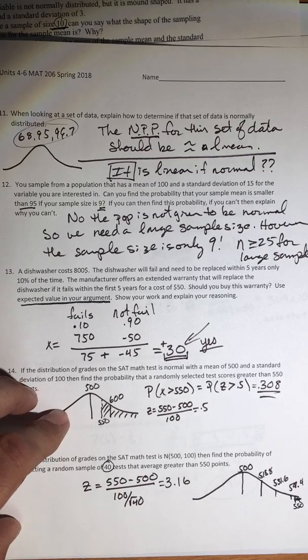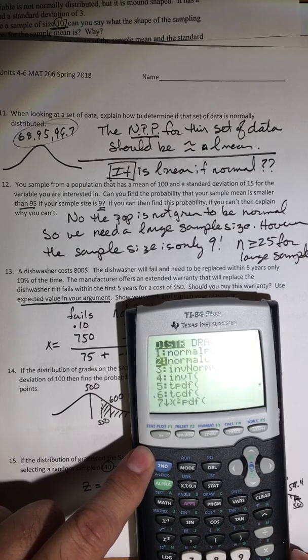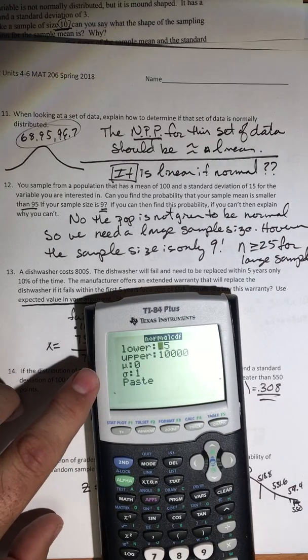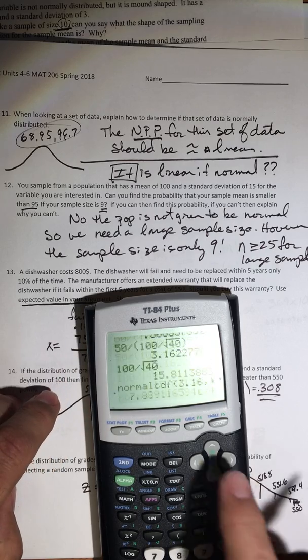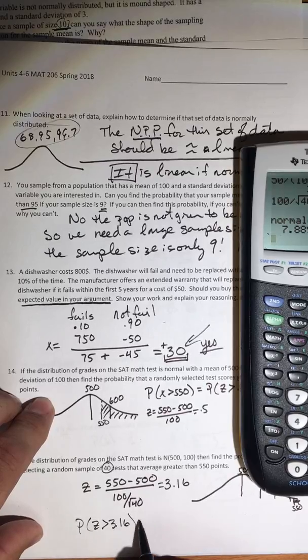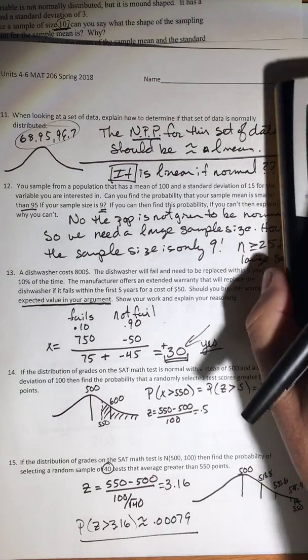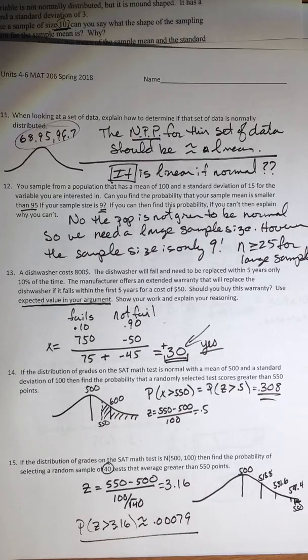That's shockingly unlikely. So finding that probability, we're going to go distribution, normal CDF, from 3.16 up to infinity, which gives us a highly unlikely event. So the probability that our z-score is as big as 3.16 is approximately 0.00079. So would you be surprised if you pulled a sample of 40 tests and their average was as high as 550? Yes.